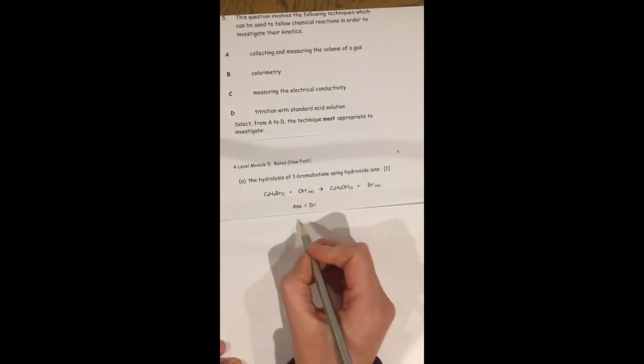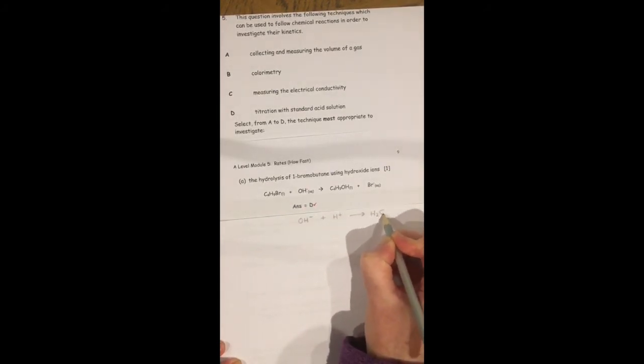Colorimetry wouldn't work either because none of those species have a colour. Hydroxide and bromide ions are both colourless in solution. C possibly could work there, electrical conductivity. You do have charged particles, but the most appropriate method would be the titration with a standard acid solution. You've got your hydroxide ion there that could react with that acid, neutralise to make water. So answer D.